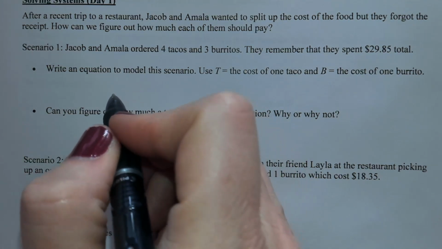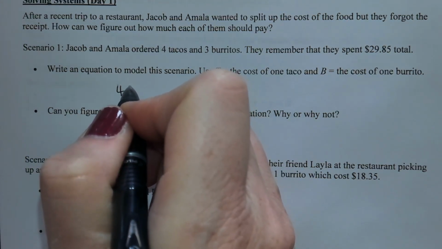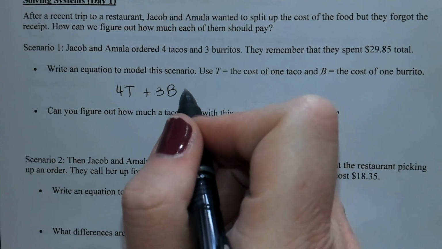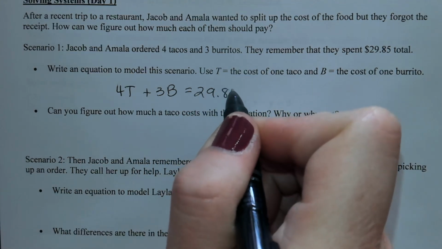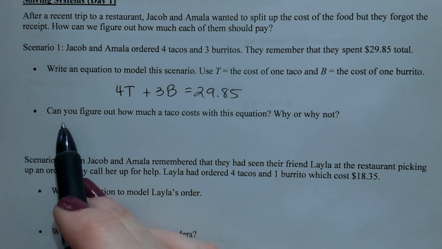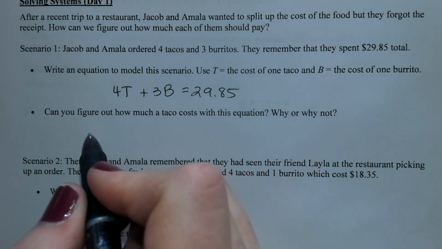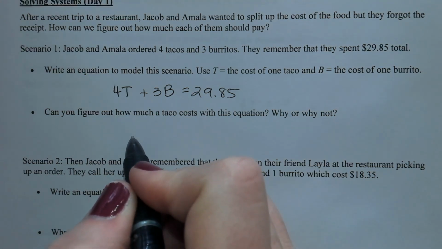So to write an equation for this, I can just do 4 times T for tacos, and then 3 times B for burritos. And the total they spent was $29.85. And then the question is, can you figure out how much a taco costs in this equation? You really can't. The most you could do is solve for 1 taco.